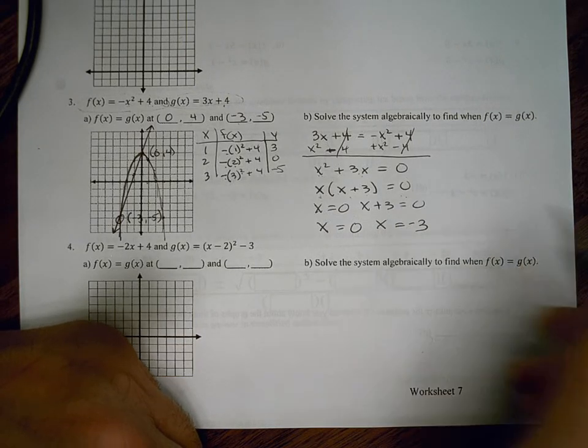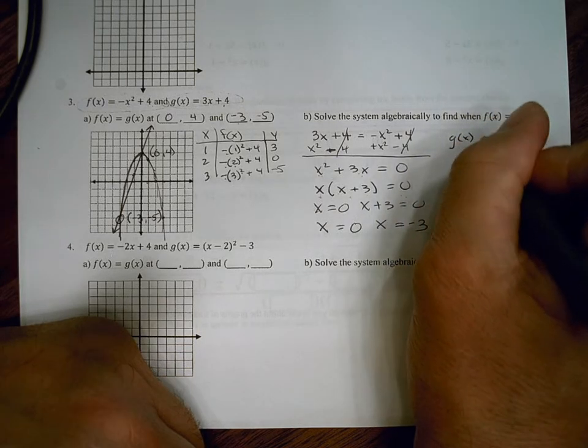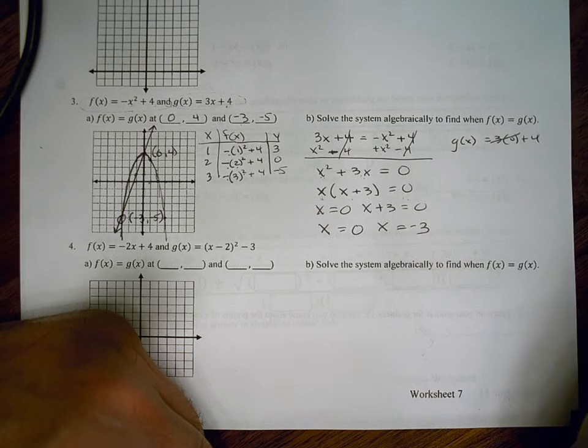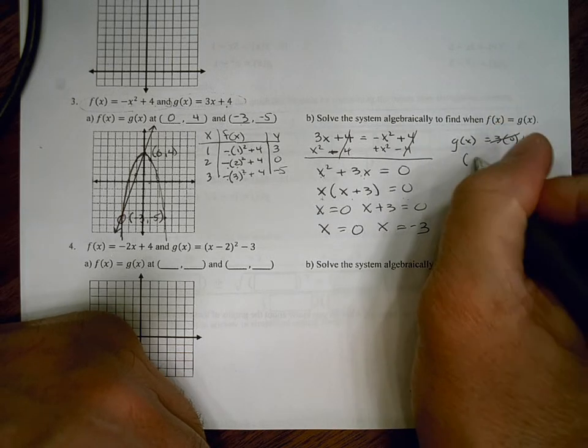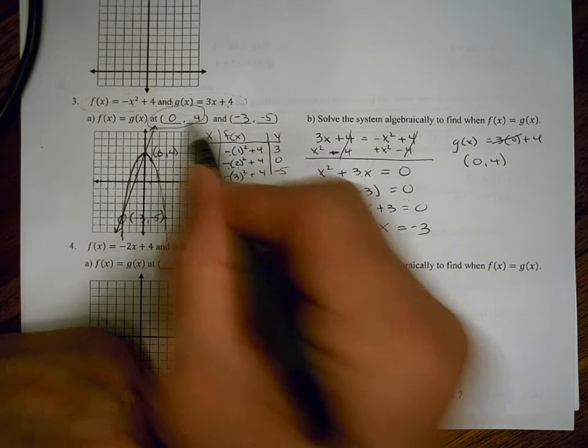We can plug them both back into either one of them. Let's take g of x because it's the simplest. 3 times 0 plus 4. Well, when x equals 0, y equals 4, but look at that. We already knew that, didn't we?